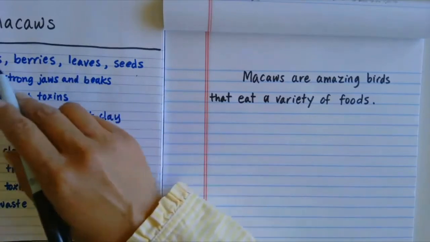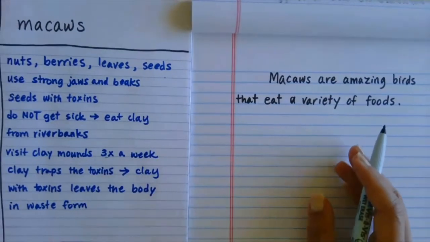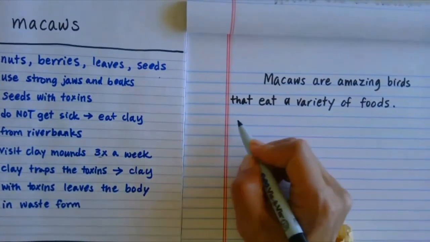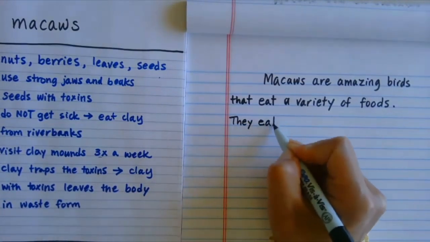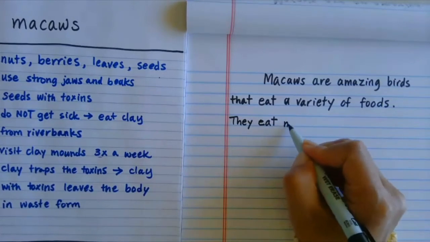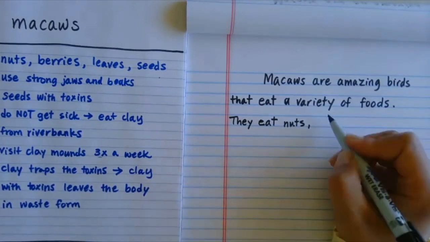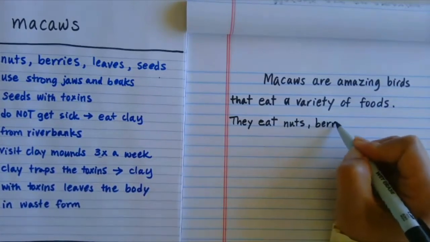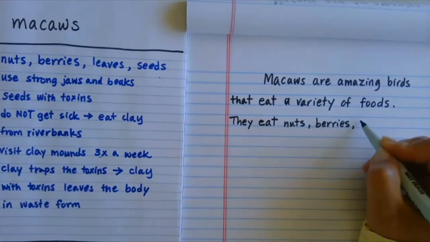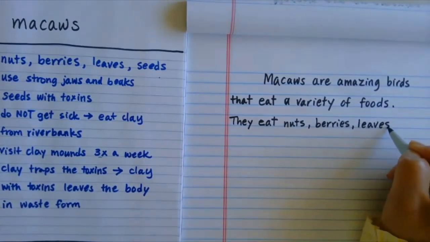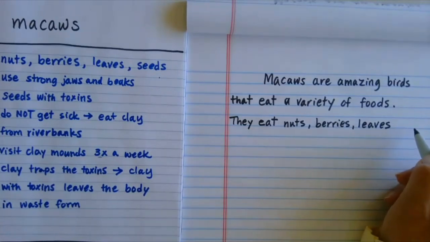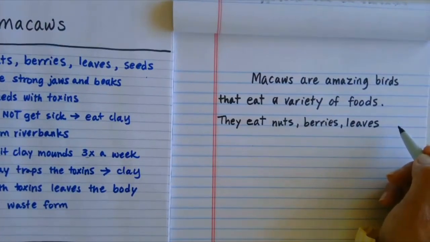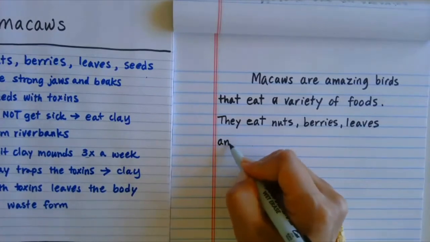Then I can go ahead and explain and also show the examples of what they eat. They eat nuts, berries, leaves, and because I'm going to have one more item in my list, I'm going to add and.